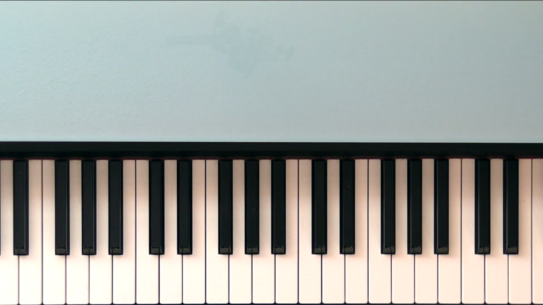So I'm going to show you how to read and write rhythm. I'll cover things like note values, rests, time signatures, all that good stuff. But I'm really interested in the fundamentals, how you make things fit and sound good rhythmically.